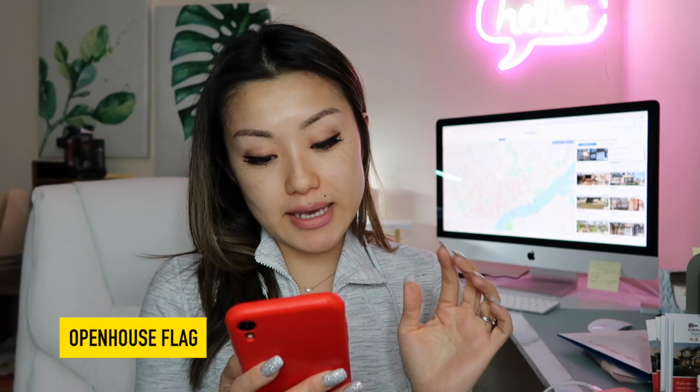Next one is an open house sign. Majority of agents, when they do an open house, have an open house sign. It's either something that you pick up and it goes like a triangle on the road, or it's just like a for sale sign, but it has open house on it.